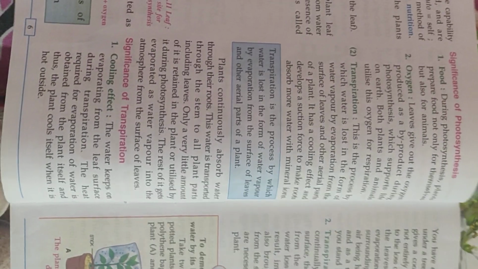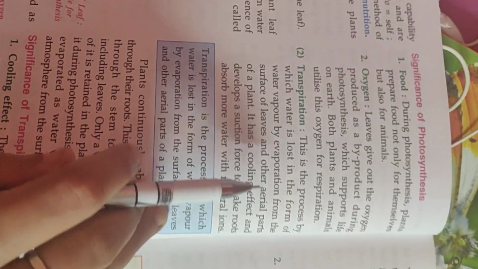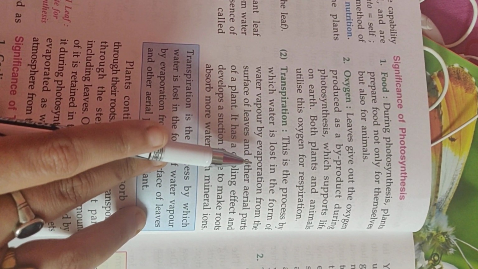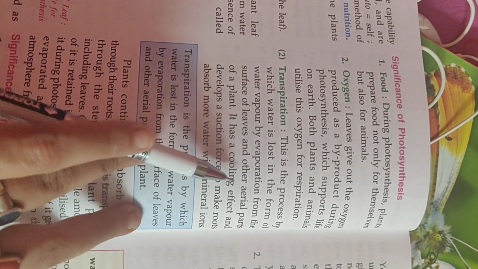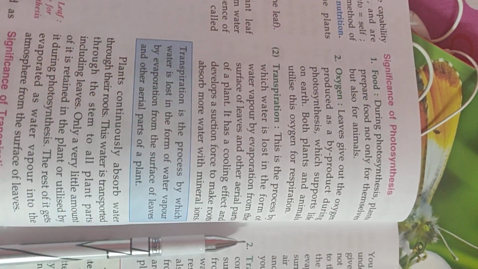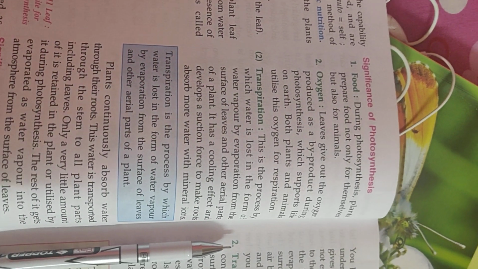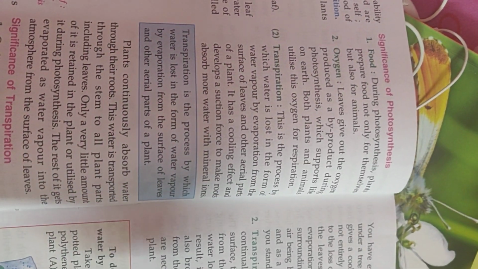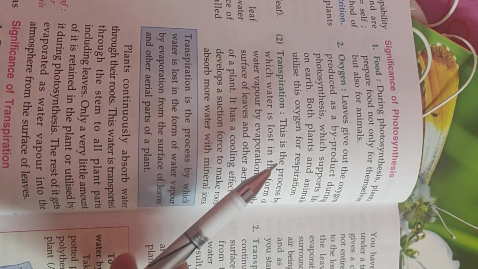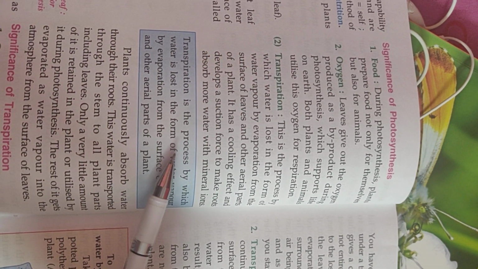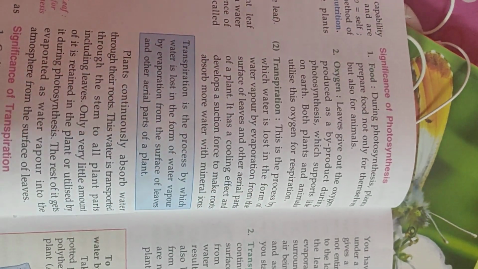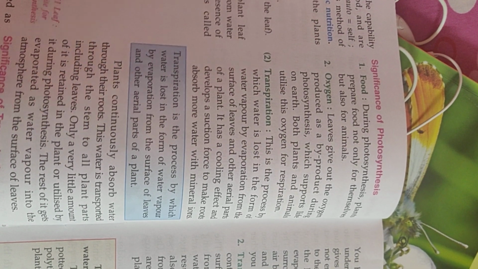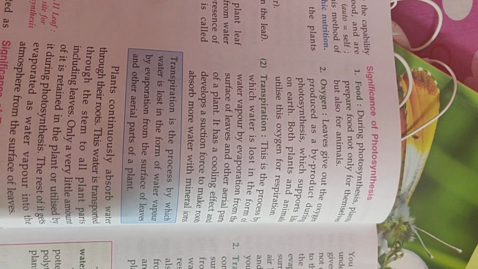Then comes transpiration. In the book, it is written that this is the process by which water is lost in the form of water vapor by evaporation from the surface of leaves. Now, this process has a cooling effect. During summers, when we take a bath or drink water, we feel cooler. The same thing happens with transpiration: as leaves lose water, their surroundings become cooler.